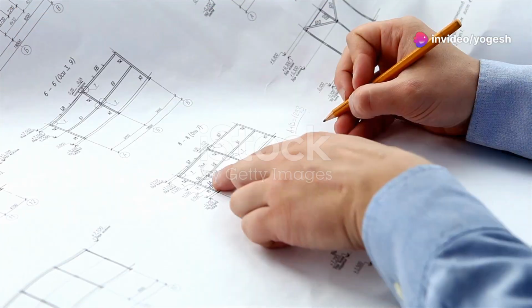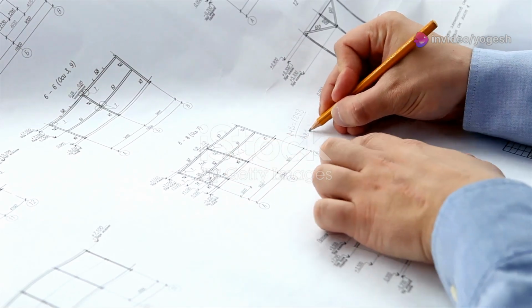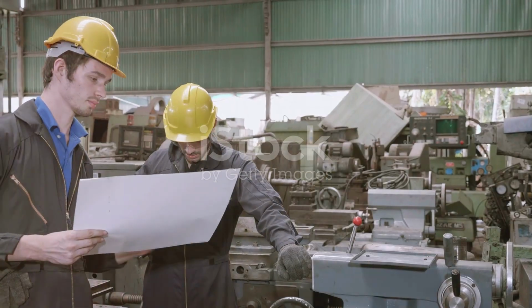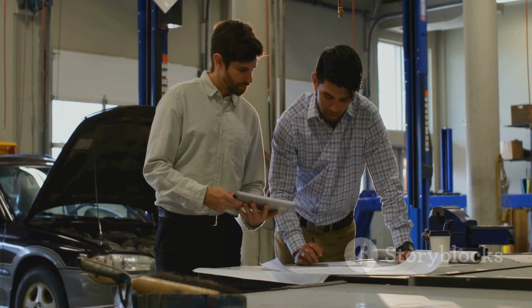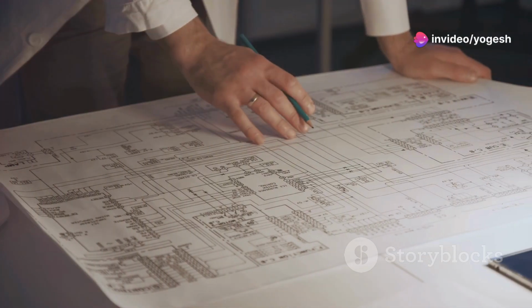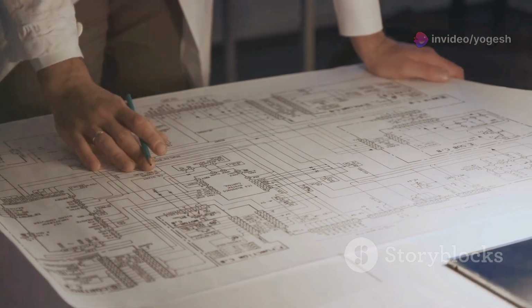Let's be real, folks. Ambiguity in technical drawings is a recipe for disaster. We're talking about parts being manufactured incorrectly, project delays, unnecessary rework, and even safety hazards. Remember, a technical drawing is more than just a picture. It's a legal document that dictates how a part should be made.